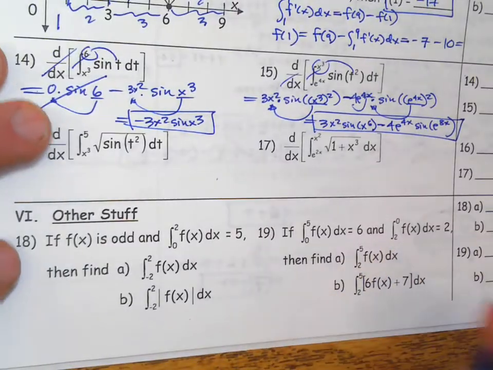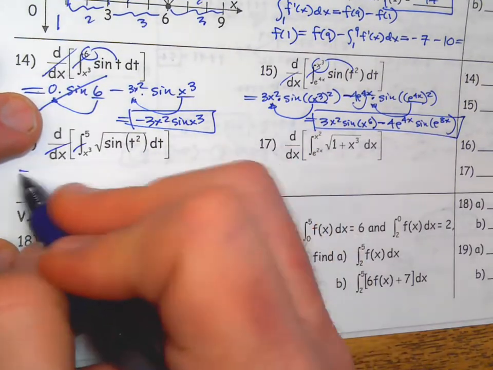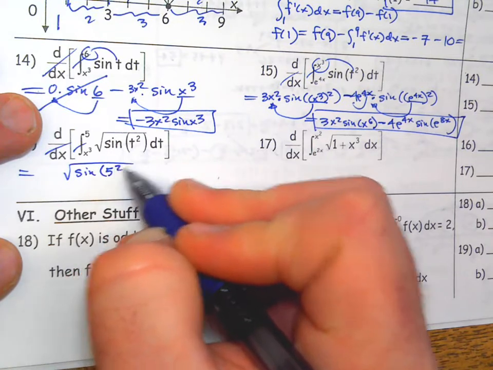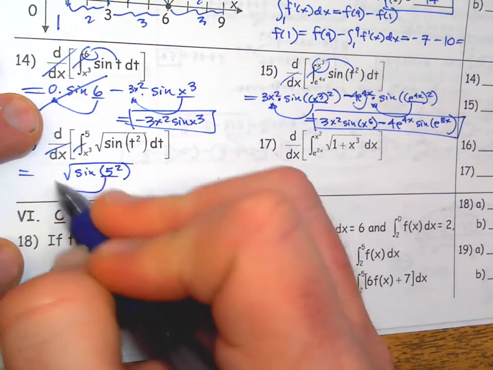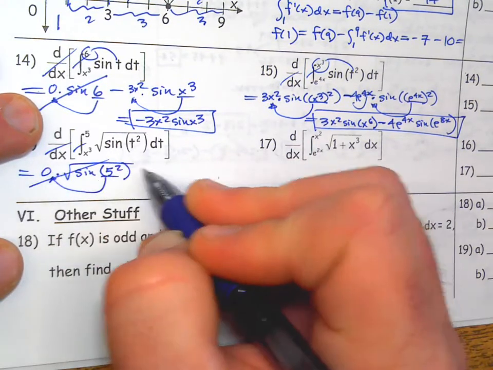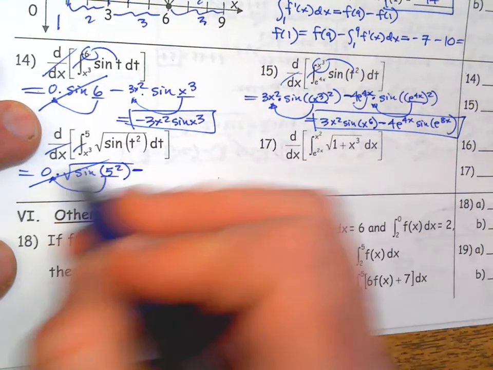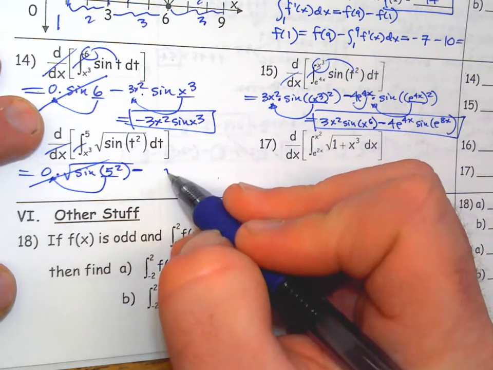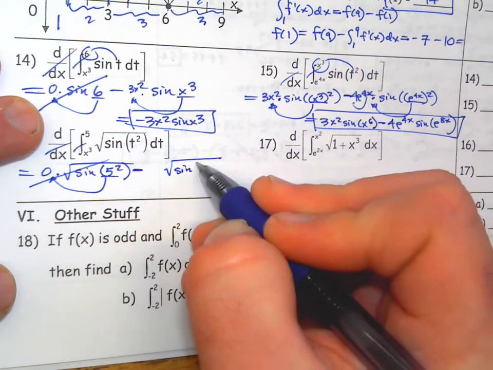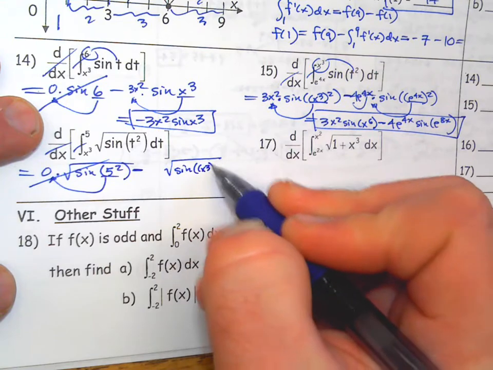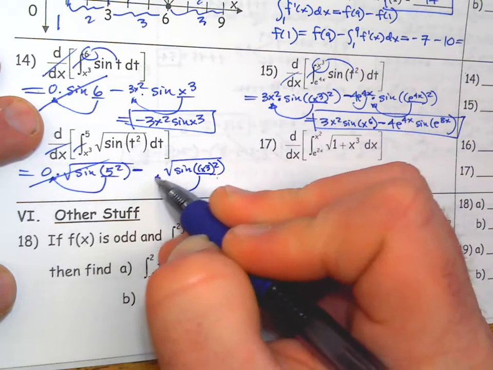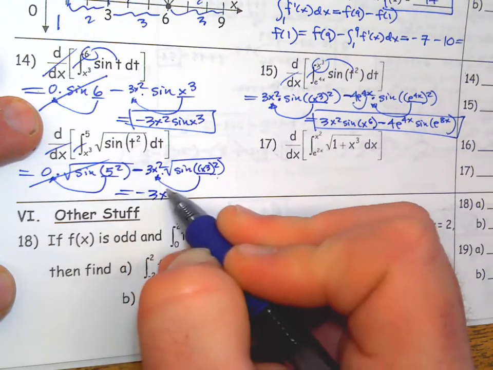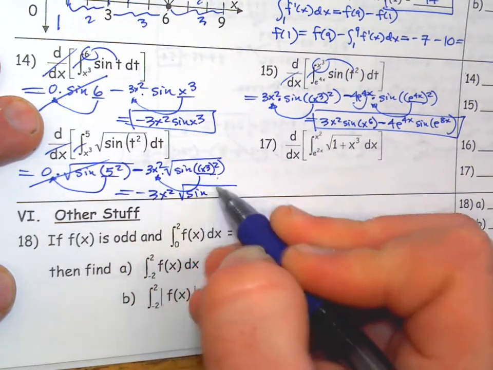Okay, next one. Integral of sine of 5 squared, but the derivative of 5 is 0, minus. Now, when this happens, a lot of times people forget the minus on the next term. Still minus sine of x cubed squared. So the derivative, just of what you plugged in, x cubed, is 3x squared. So the final answer is negative 3x squared sine of x to the 6th.